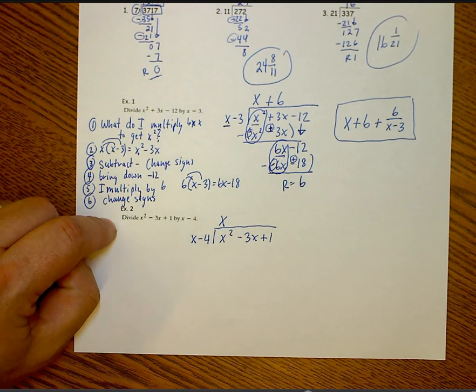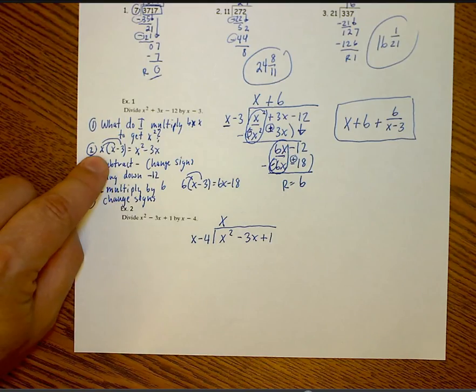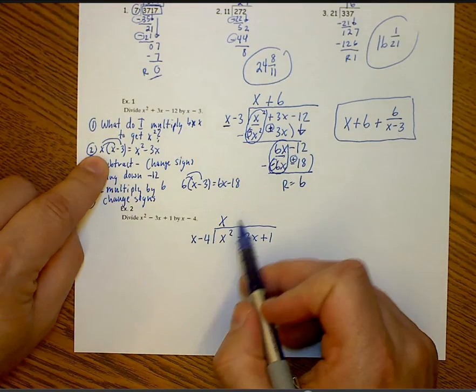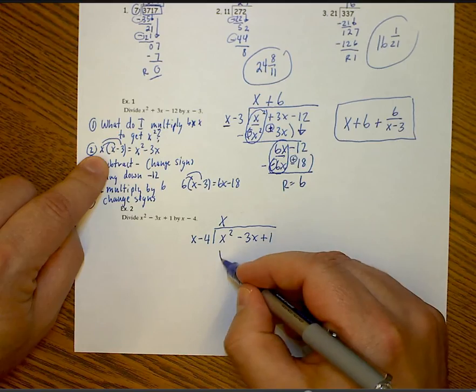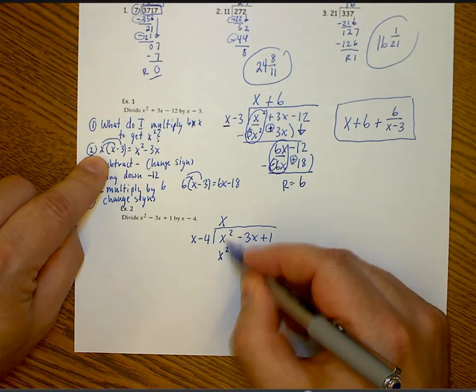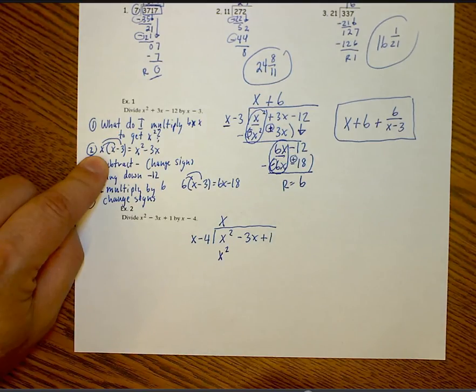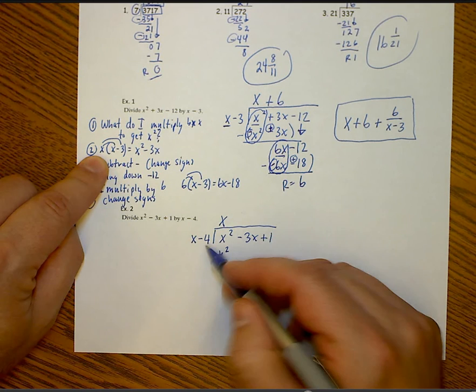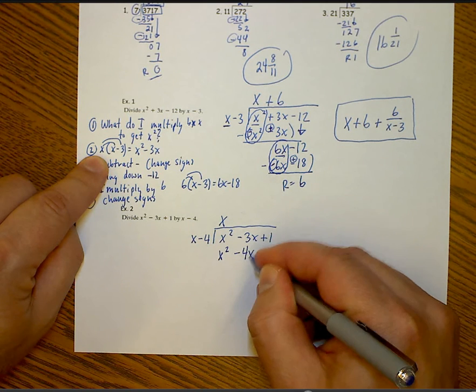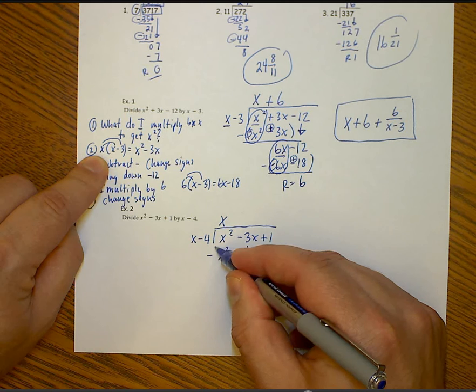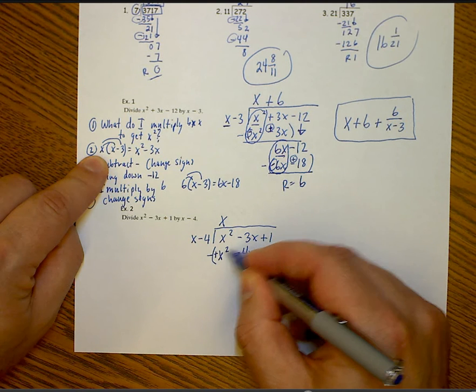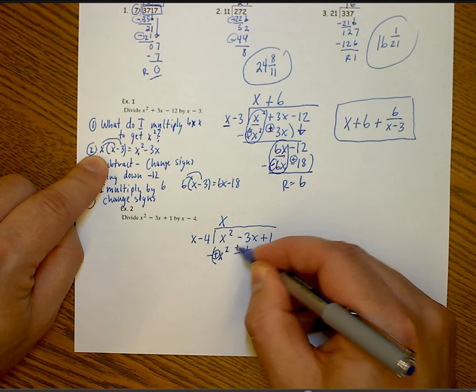And then over here, if you look at it, we distributed, so I'm going to do the same thing here without rewriting it out. x times x is x squared. So you see that's going to subtract off here in a second. x times negative 4 is negative 4x. I put the minus, I change the signs. Boom, changed, boom, changed.